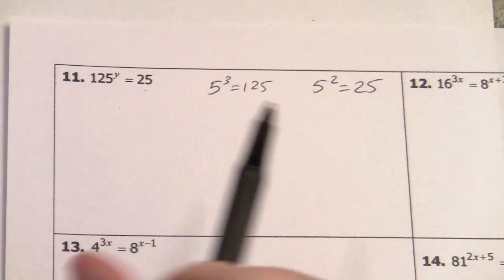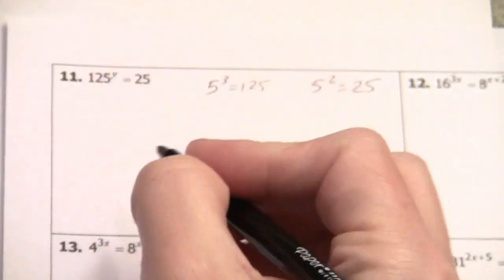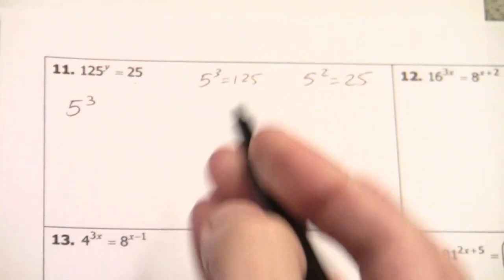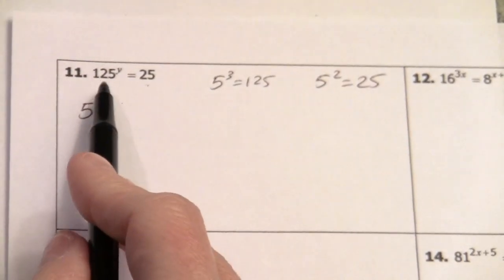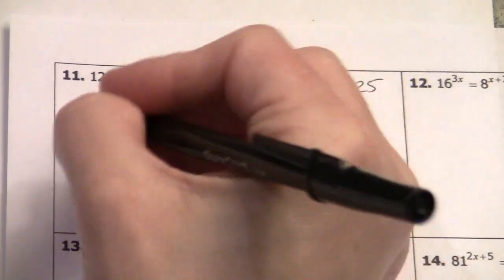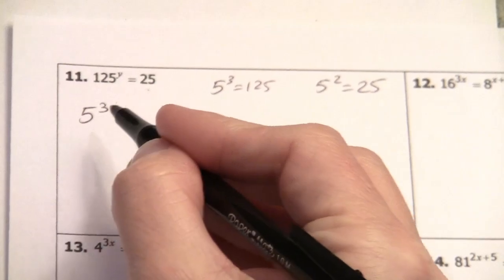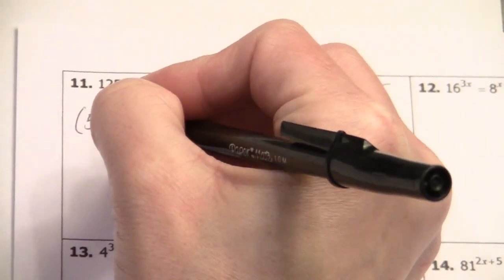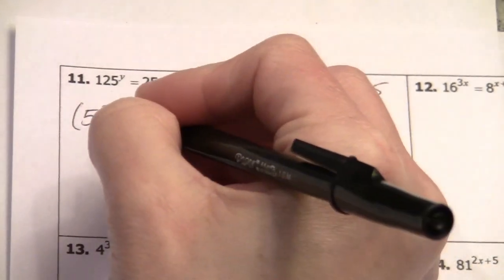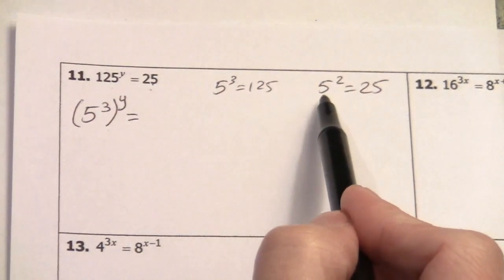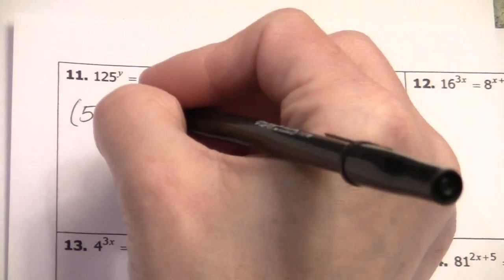So we're going to use these substitutions in here. All right, let's start with the 5 cubed. So let's change 125 to 5 cubed. However, it's not just 125, it's 125 to the y power. So this is going to be 5 cubed to the y power. So let's throw parentheses around that and bring it up to the y power. Equal to 25. Nope, it's now 5 squared.